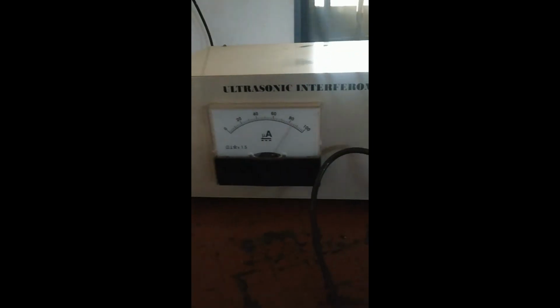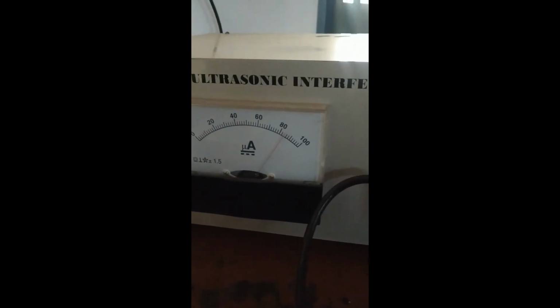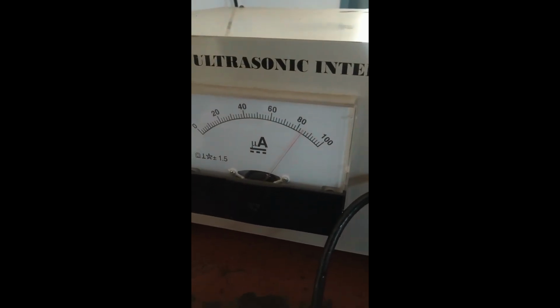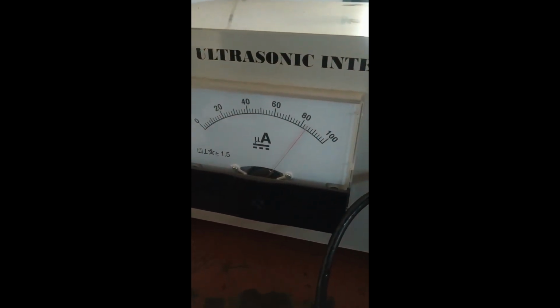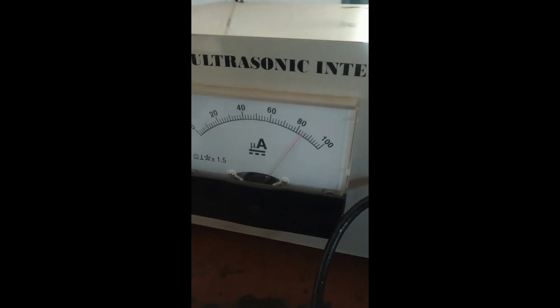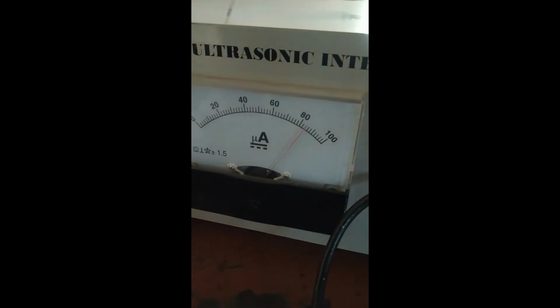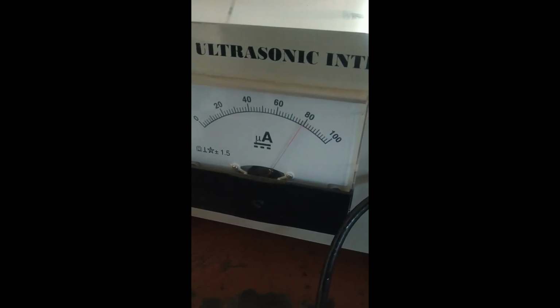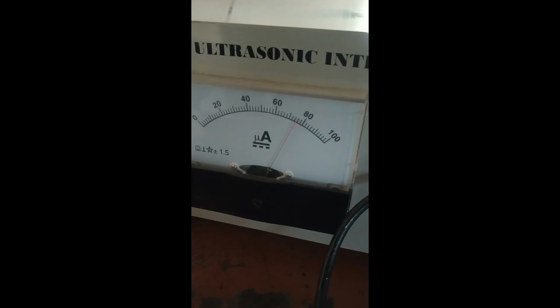I will now not shift focus because you have seen so many readings combinedly. Now I will move the screw upward and I will now focus the needle. Okay. It is moving to the left. You can see it is very well focused now.